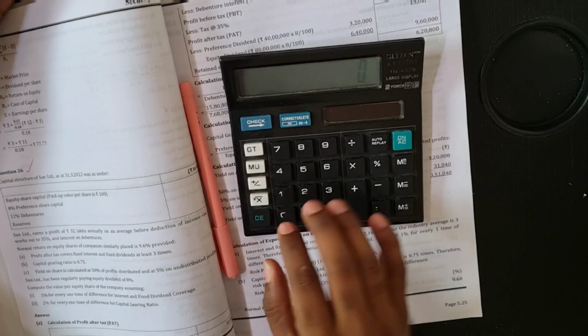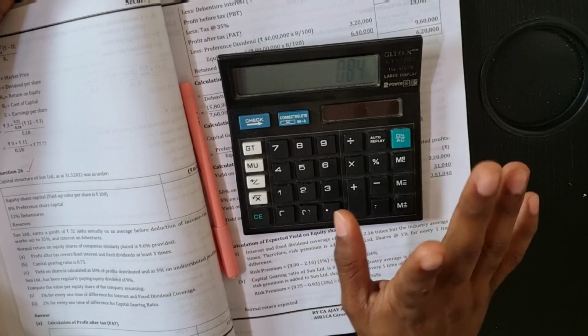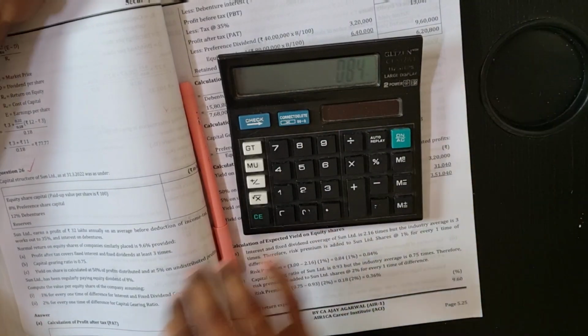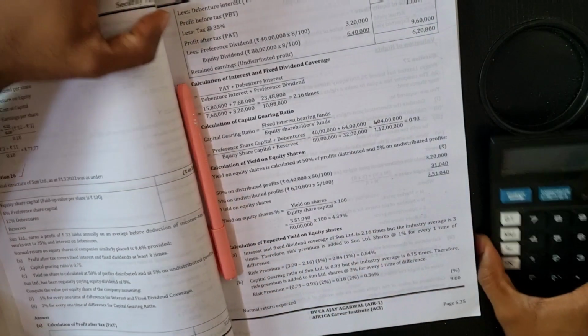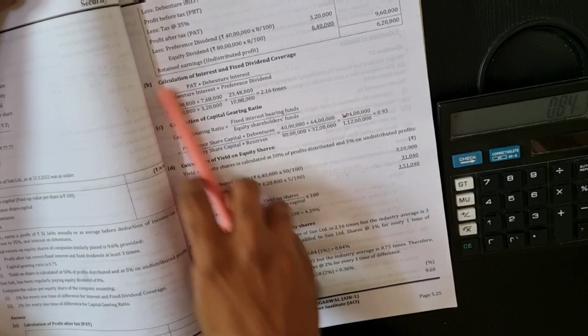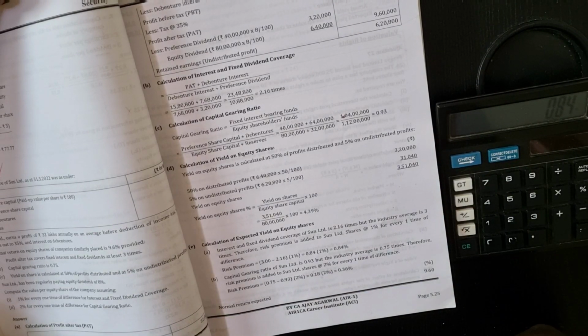I mean, 0.84 into 1, okay, 1%. So it is 0.84%. Okay, this is a criteria which we need to add or reduce; since ours is adverse, we need to add it. Okay, next one.